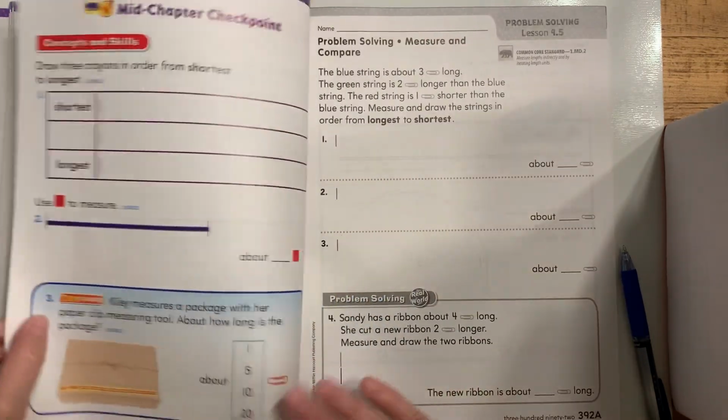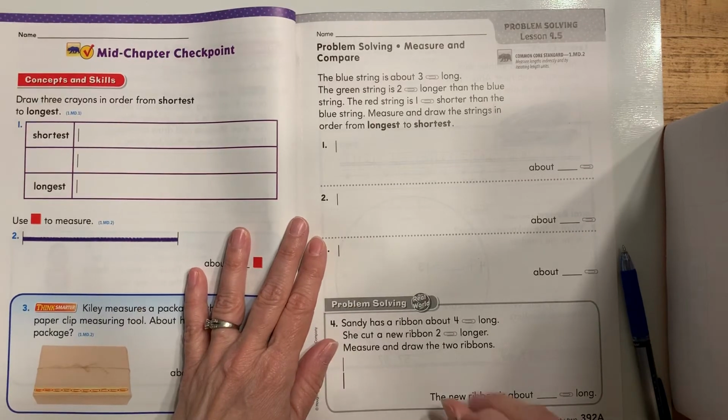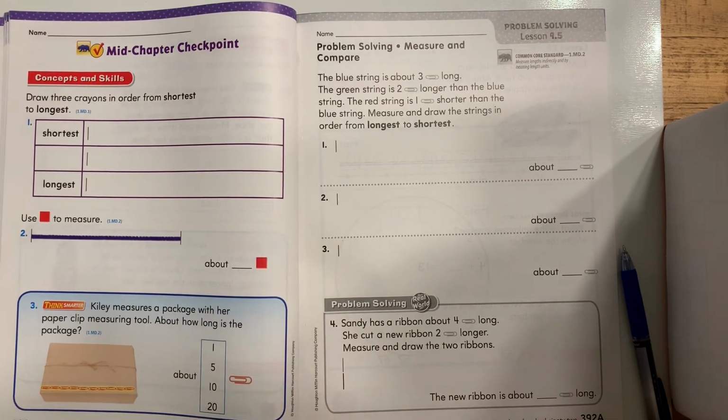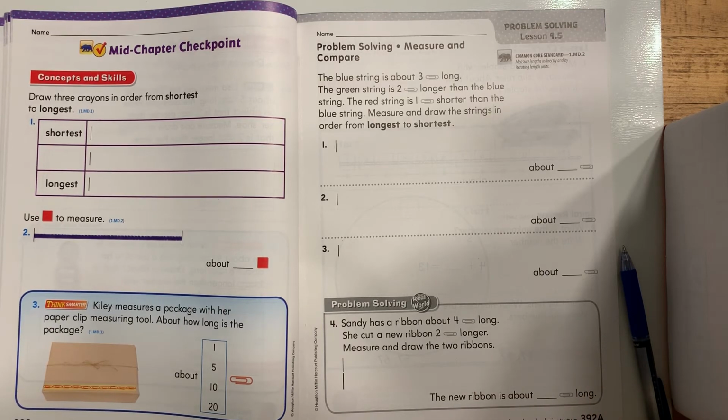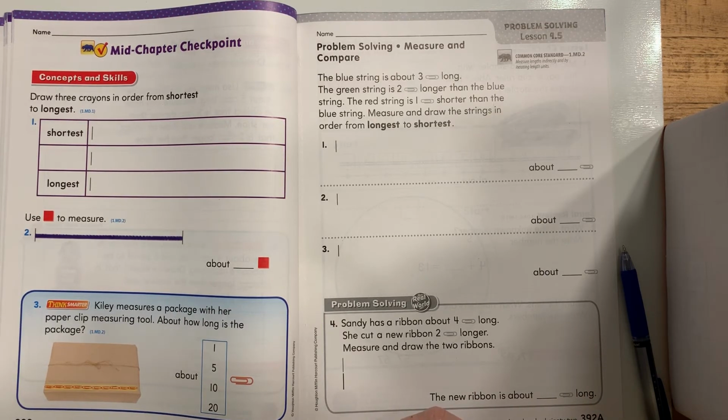And then the last lesson in that packet that I sent home was just using those measuring tools and comparing different items based on their measurement. Talking about them using the words longest or using the words shortest to help you solve. So I'm going to leave it at that.